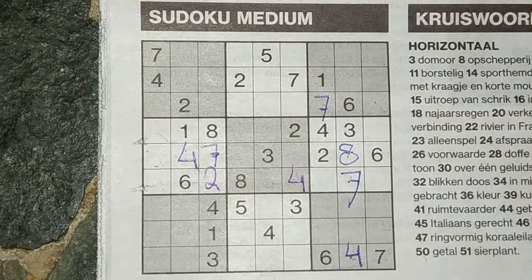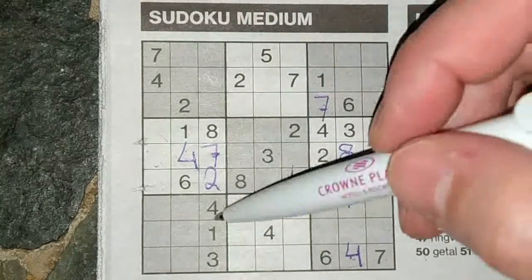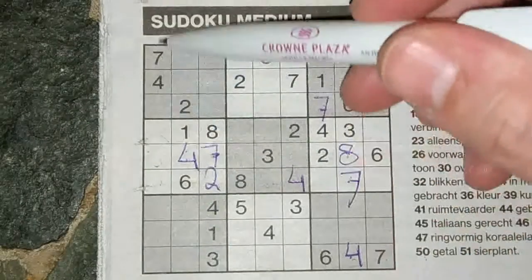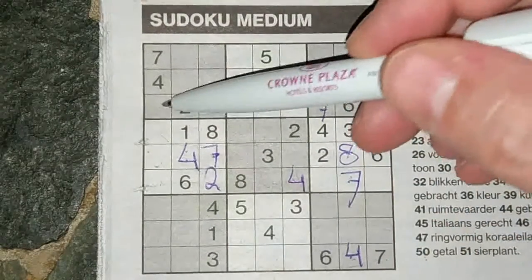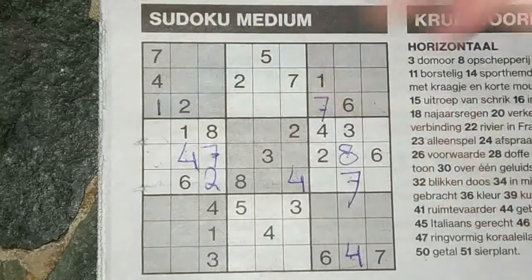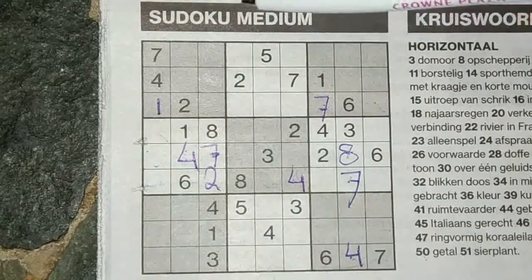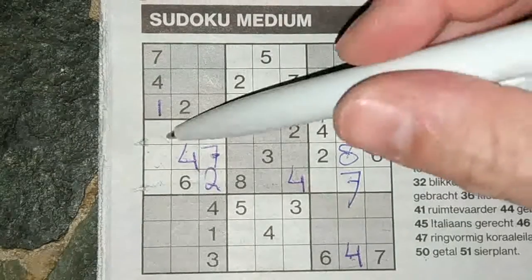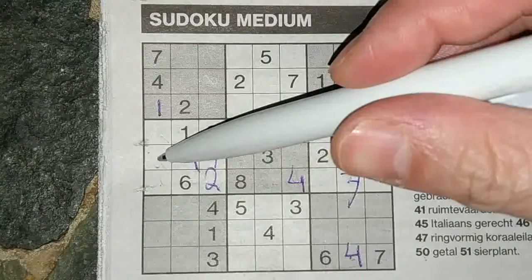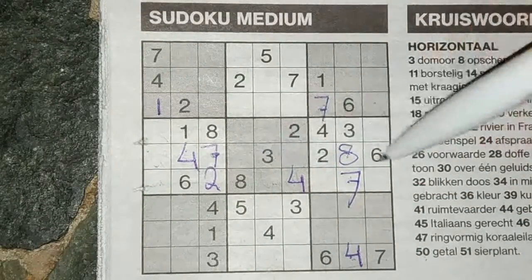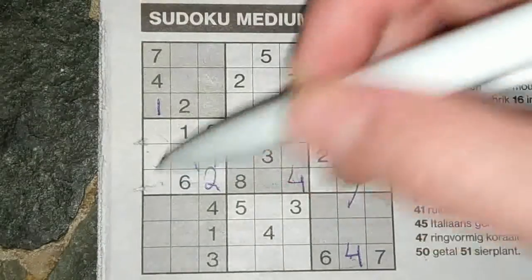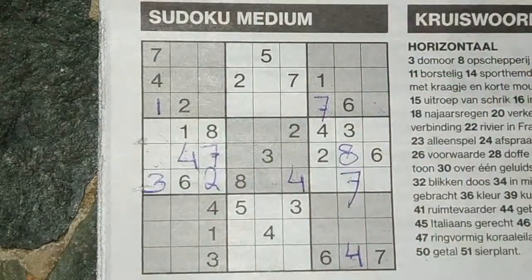Then a 1 in the third column, a 1 in the second column. So in the first column, the only place for the 1 should be here. A 3 in this row, a 3 in the middle row. So in the row below, the only place for the 3 should be there.